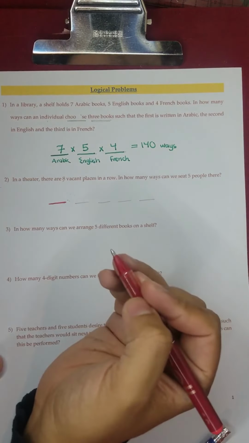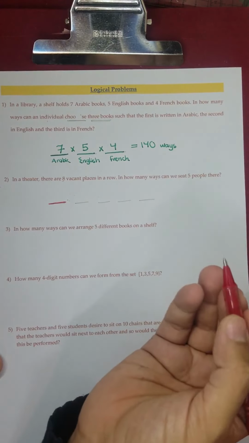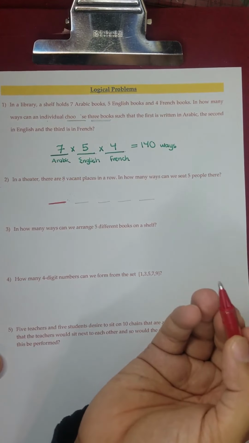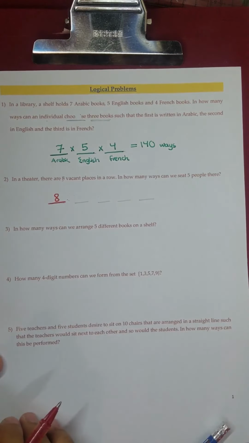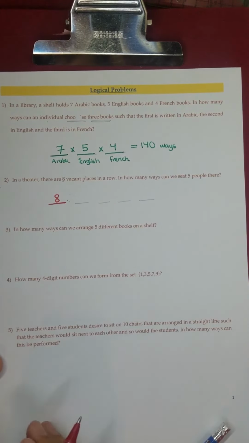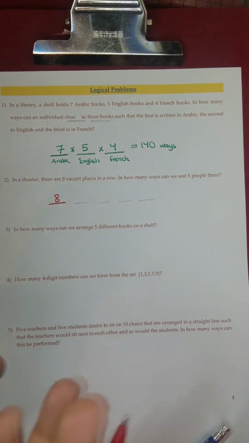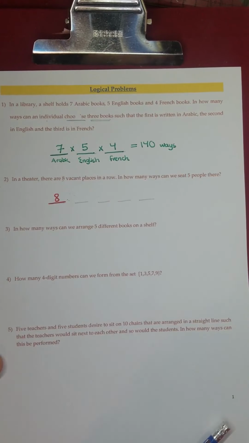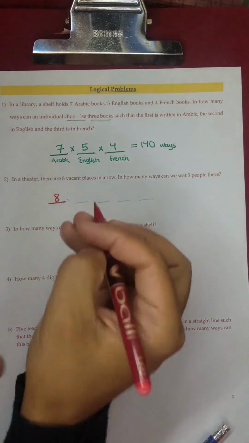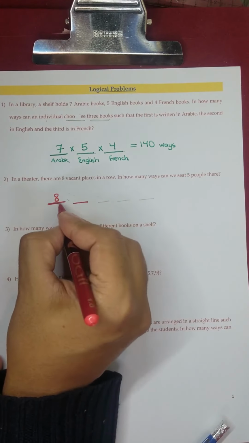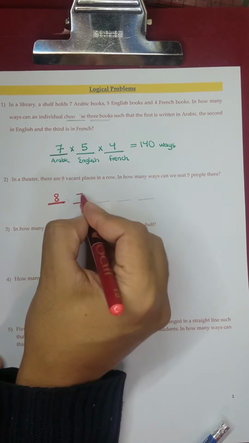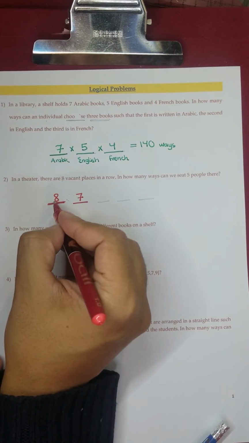We're going to take someone from the 5 and then we will seat him. How many choices do we have now? We have 8 choices because there are 8 vacant places. So I can seat him in any of the 8 chairs, for example chairs A, B, C, D, E, F, G, H. Now, when I choose the second person, he will not have 8 choices this time. He will have 7 choices. Why? Because this guy has already sat on a chair.